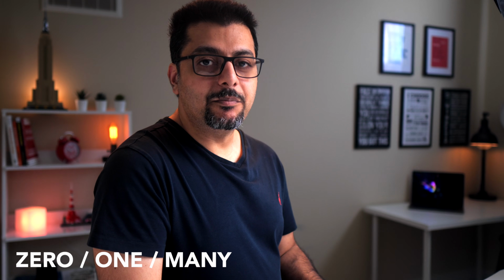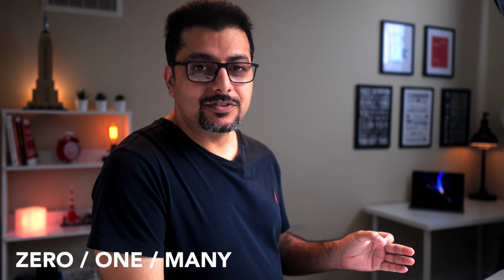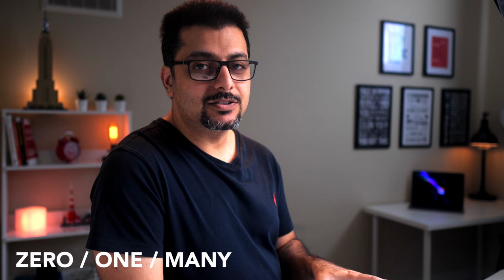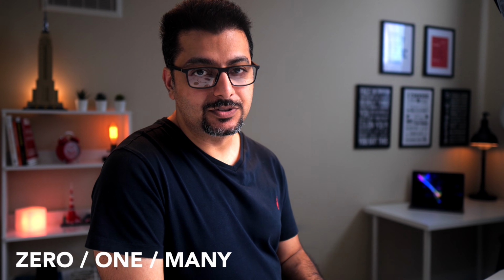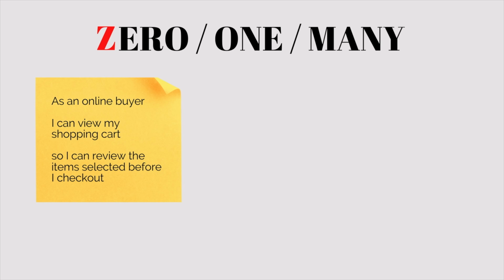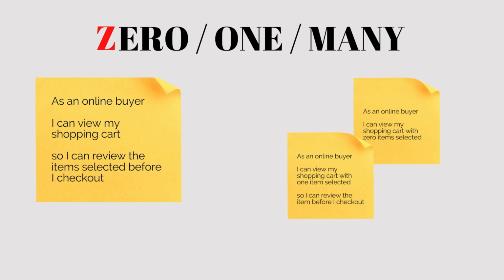Next, 0-1-many. Now, there might be a case when even after splitting a user story, you find that it is still too big. In these cases, we can use the 0-1-many technique to split a user story further. For example, the epic, as an online buyer, I can view my shopping cart so I can review the items selected before I check out, can be divided into, as an online buyer, I can view my shopping cart with 0 items selected. As an online buyer, I can view my shopping cart with 1 item selected, so I can review the items before I check out. As an online buyer, I can view my shopping cart with multiple items selected, so I can review the items selected before I check out.